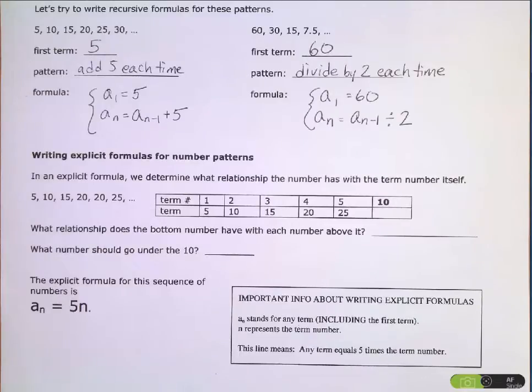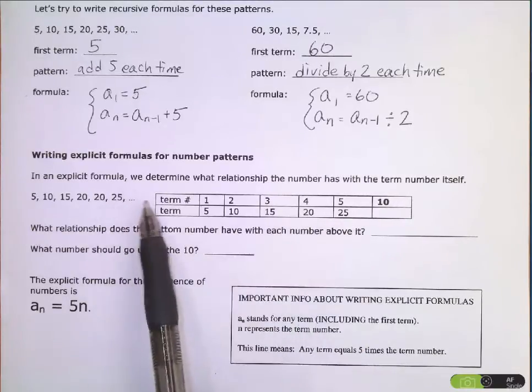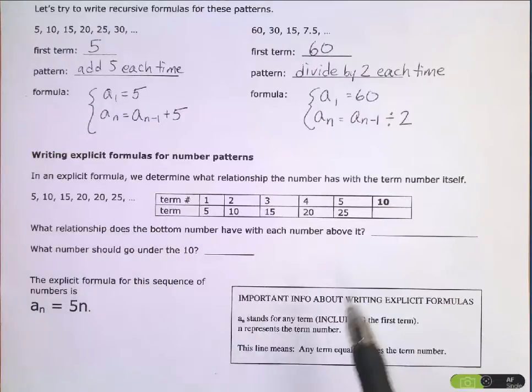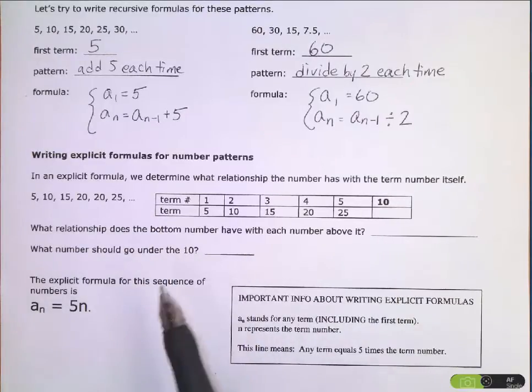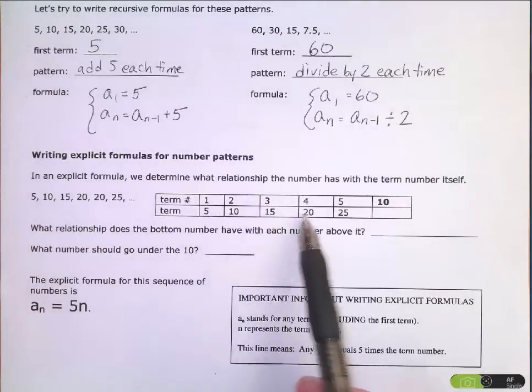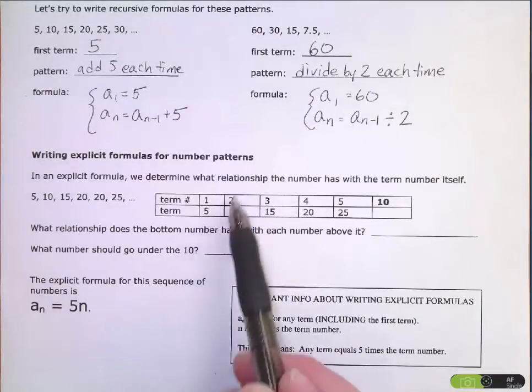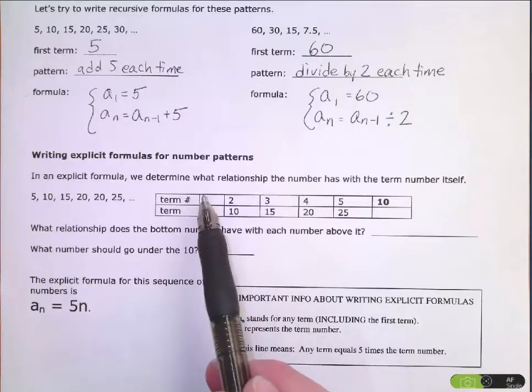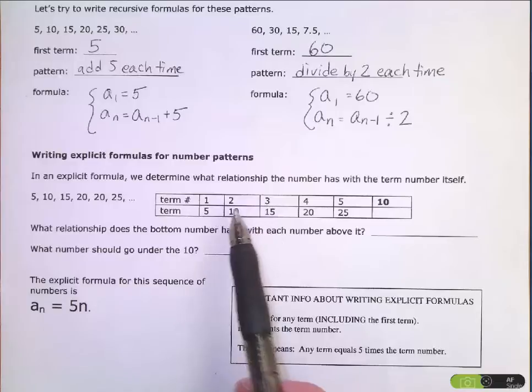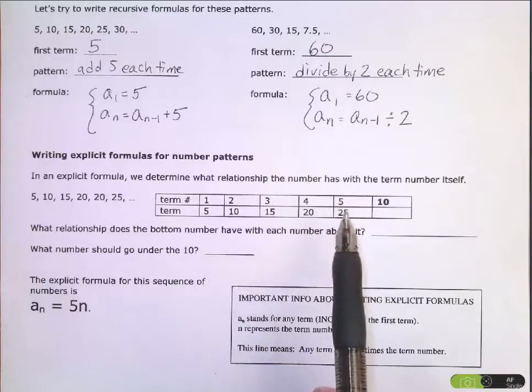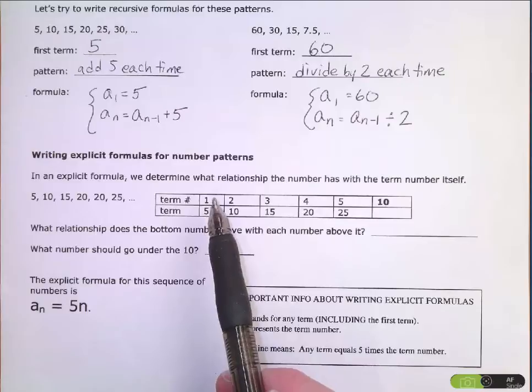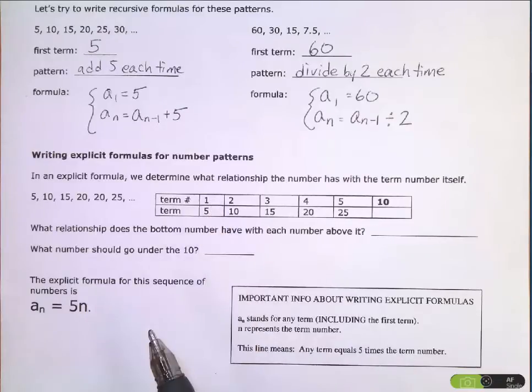We're next going to write a different type of formula called an explicit formula for number patterns. In an explicit formula, we determine what relationship the number has with the term number itself. Now, if we go back to our sequence 5, 10, 15, 20, 25, we know what the next number is. But what if we wanted to skip ahead to the 10th number, for example? First of all, let's look at a relationship not of increasing by 5s going horizontally, but what's the relationship vertically in this column? How can you get from the number 1 to the number 5, from 2 to 10, from 3 to 15, 4 to 20, and 5 to 25? What relationship does each one of these term numbers have with the term itself below it?